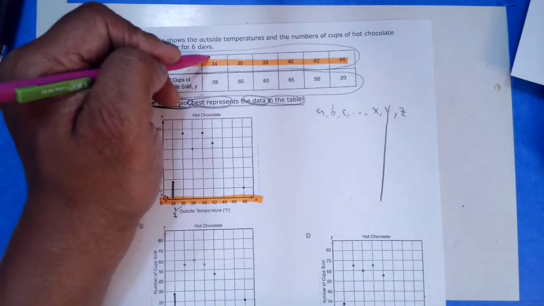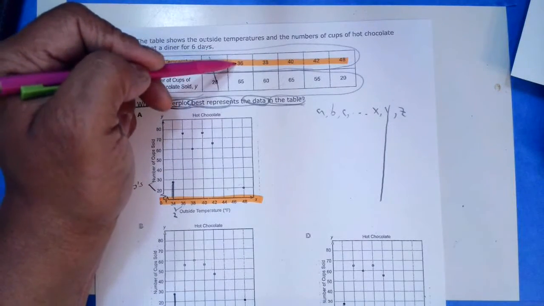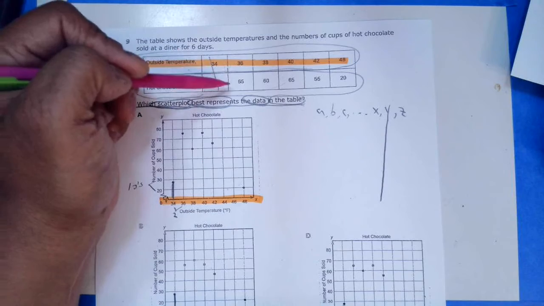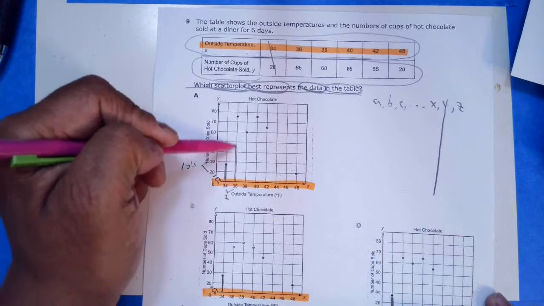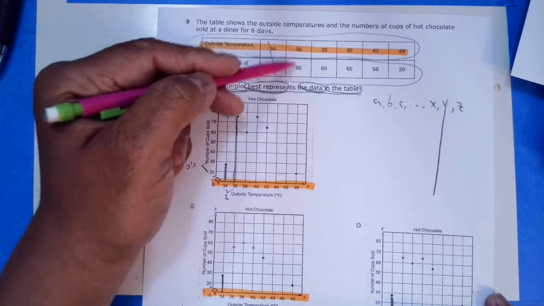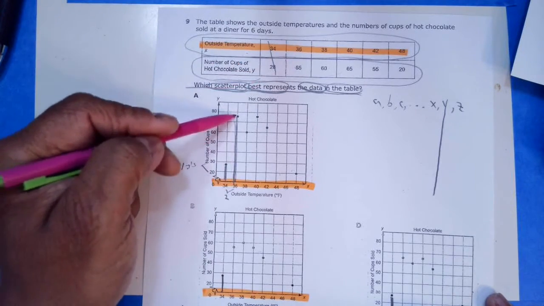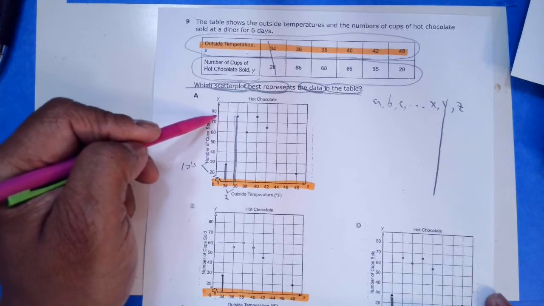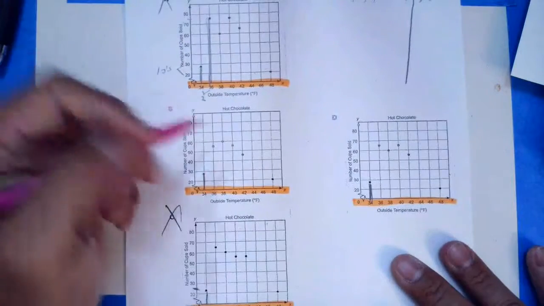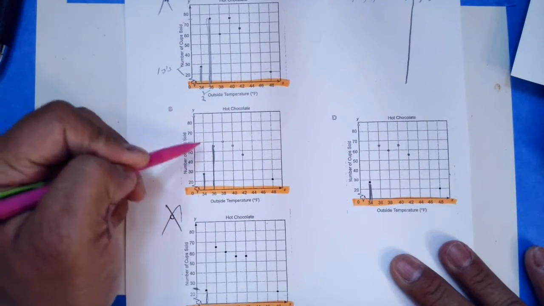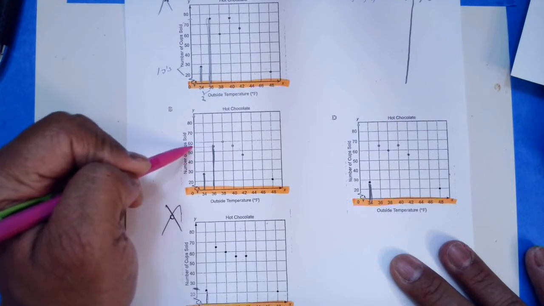On this one, at 36, we have, looks like 65. Okay, so at 36, we need 65. 36. No, that's not 65. That one's out. 36, 65.